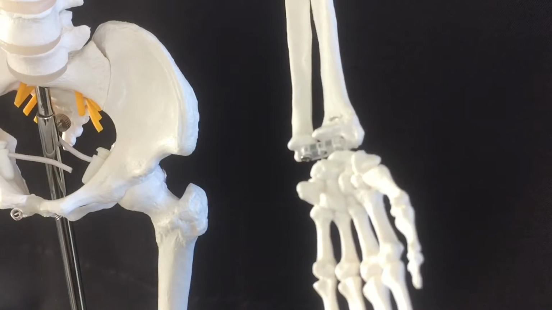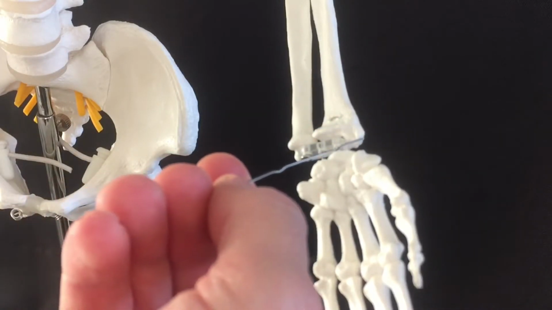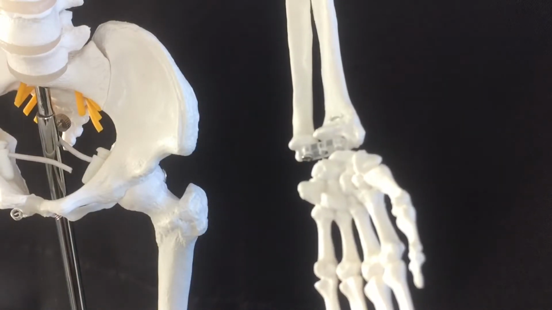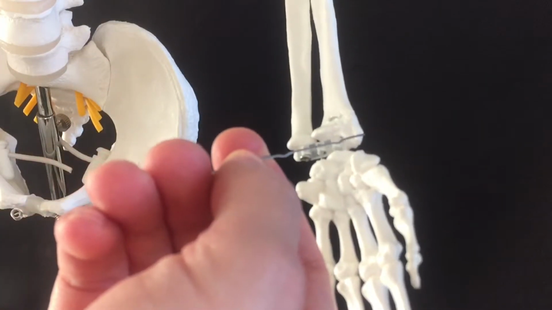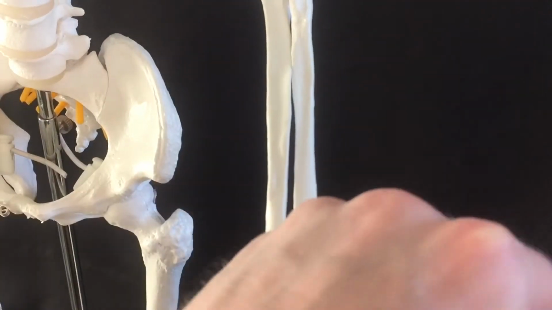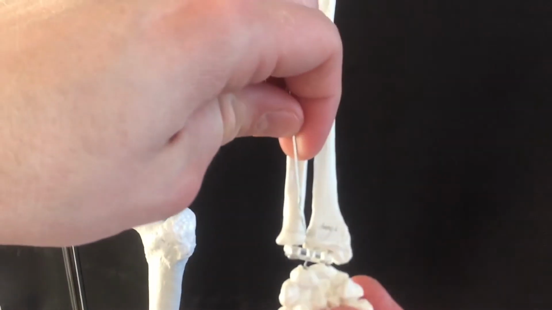Also, just lateral to it is a projection termed the styloid process of the radius, almost like a pen because it comes to a point. So the styloid process of the radius. And then where it articulates with the head of the ulna, there's an ulnar notch of the radius.